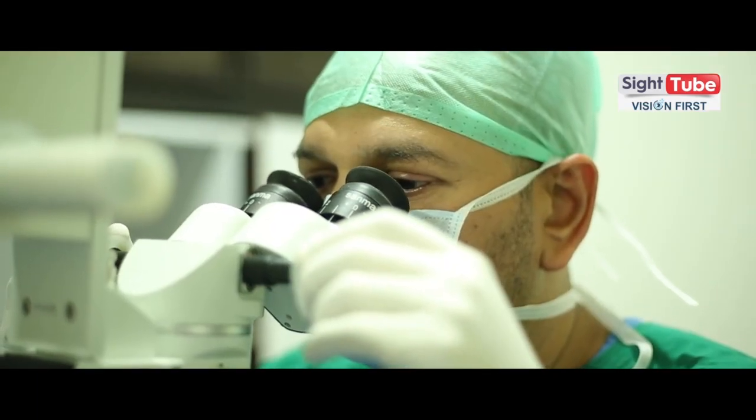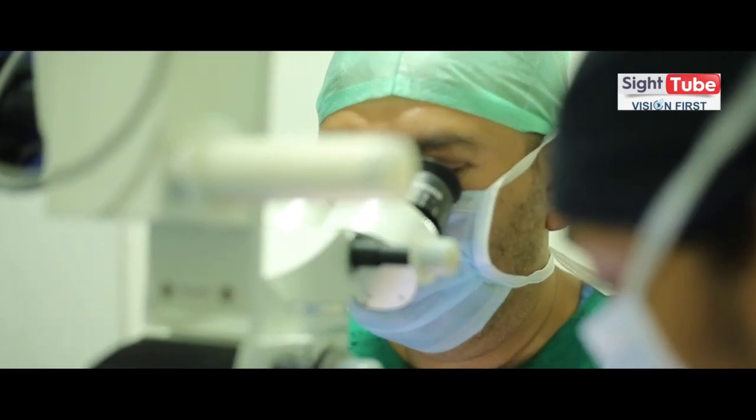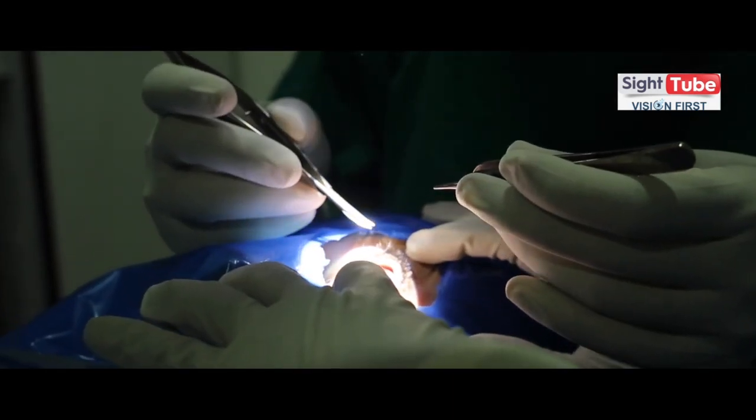One lady came, around 50 years old. She came with severe pain in one eye and redness confined to one part of the white region of the eye, that is called the conjunctiva. When I examined her, there was a live worm inside the eye. Whenever the worm moves, she gets severe pain.